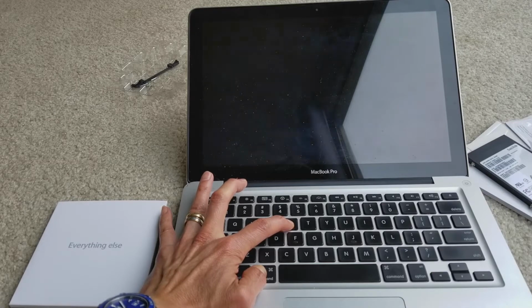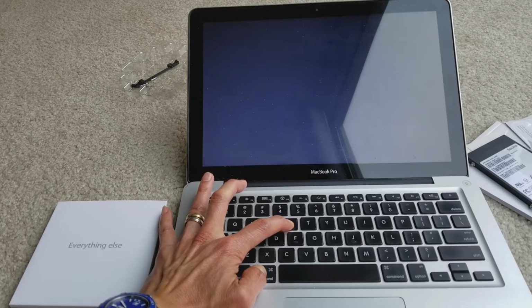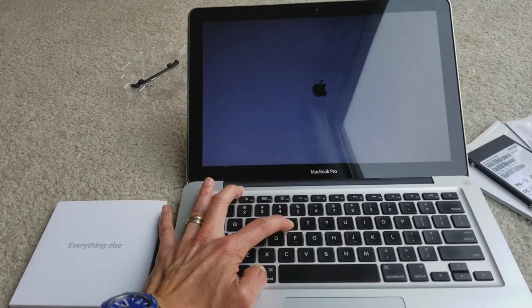And you're going to keep holding it until you see a screen that's going to ask you to recover or reinstall your hard drive, reinstall your Windows, or you could request help or go to the utilities.